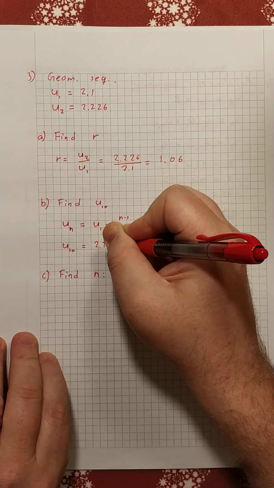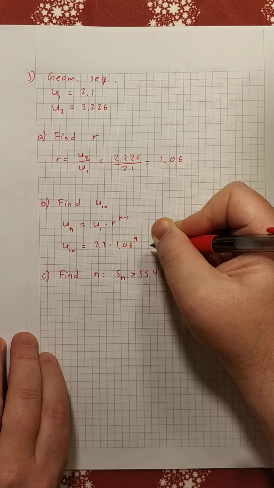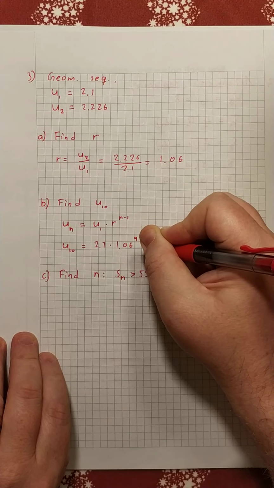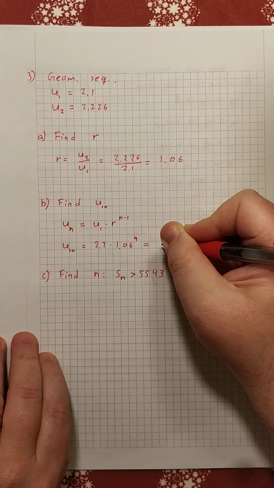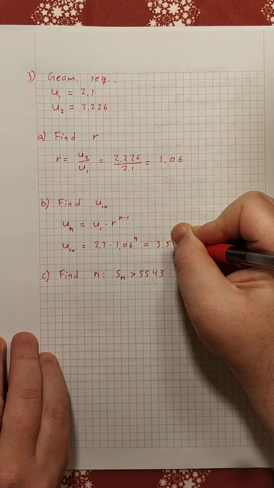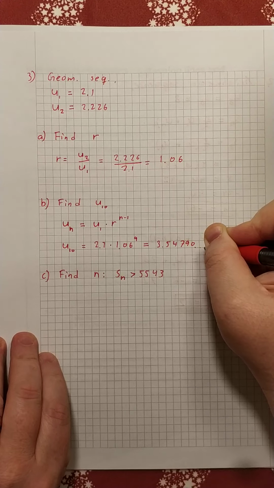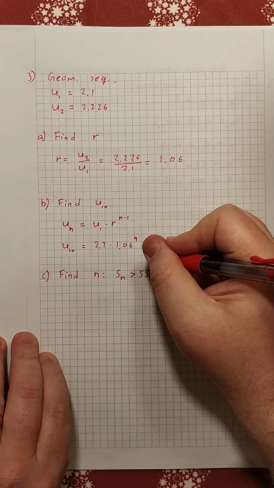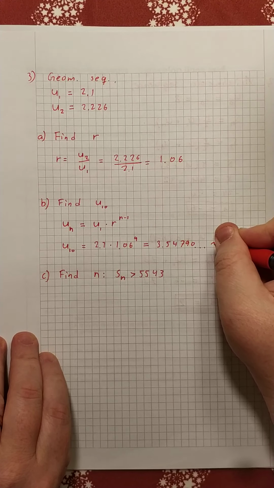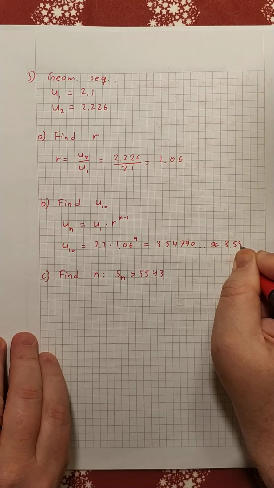2.1 times 1.06 to the power of 9, and if we ask the calculator, this is 3.54790, it goes on, and we approximate it to three significant figures according to IB standards, so it's 3.55.